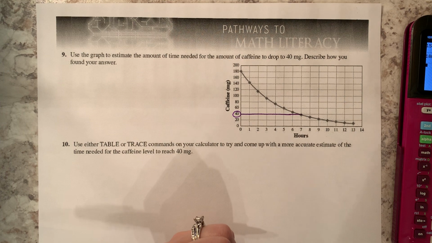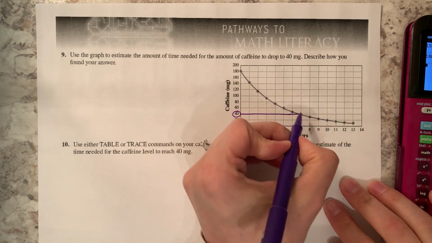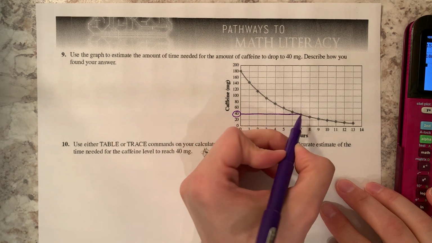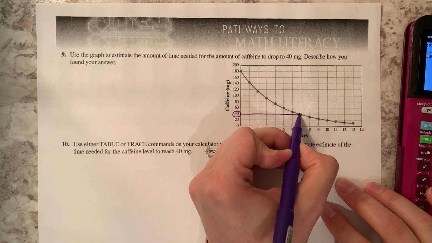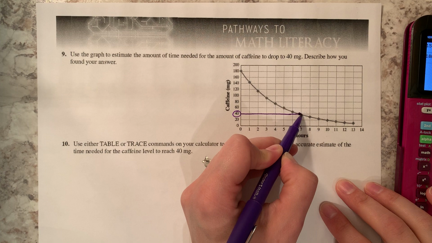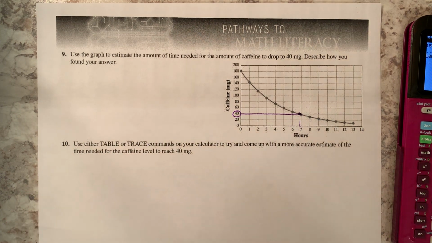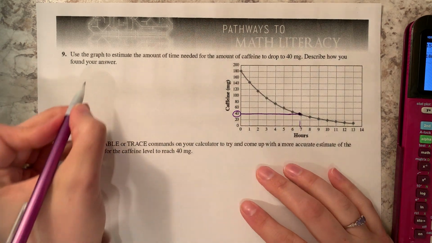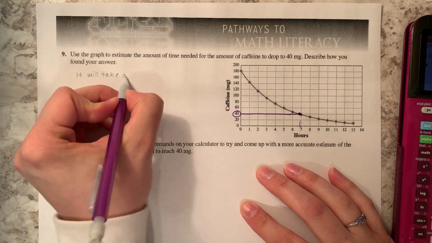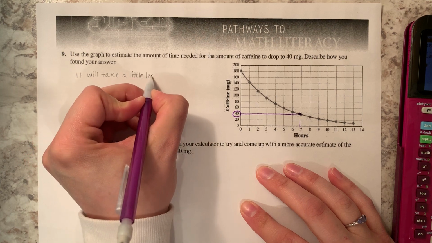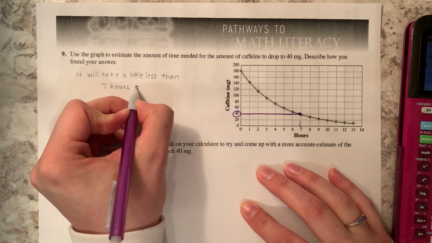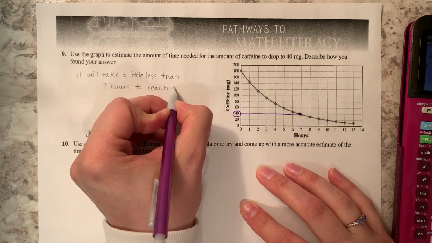Okay, and it's going to be just about, you can tell it's right around 7, okay? In order for it to be exactly 40 milligrams, it's just before 7. You can tell that it's not quite to the line, okay? So using that information, we're going to say it will take a little less than 7 hours to reach 40 milligrams.